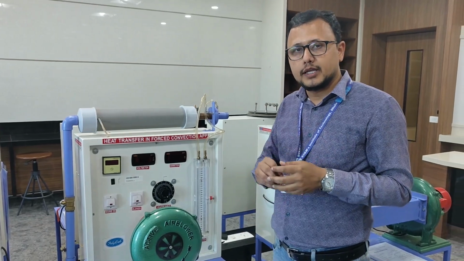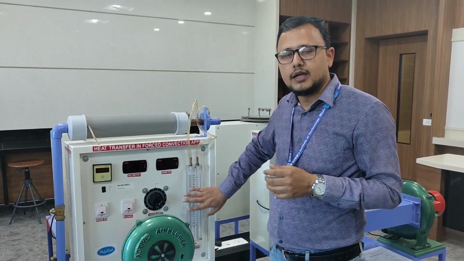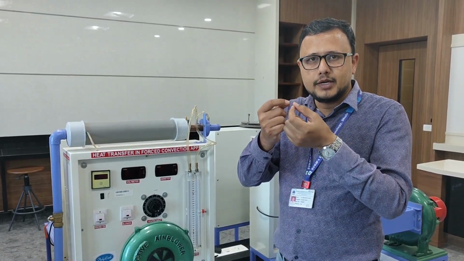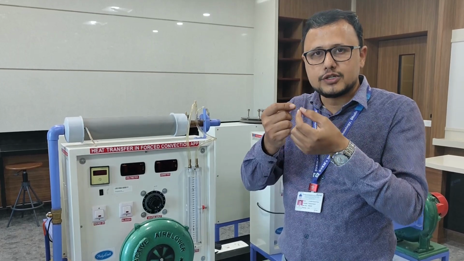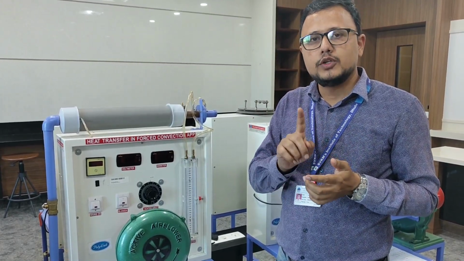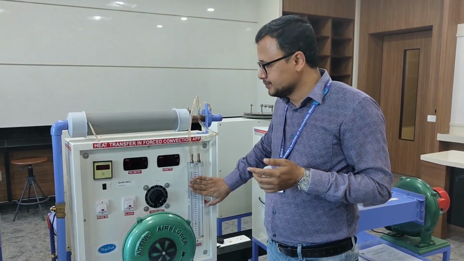So if we use mercury in the case of this manometer for forced convection apparatus, then actually it will not create any kind of movement in the limb. We will not be able to read the pressure difference. And that's why we do not use mercury in this. We use water as the manometric fluid in this particular practical.